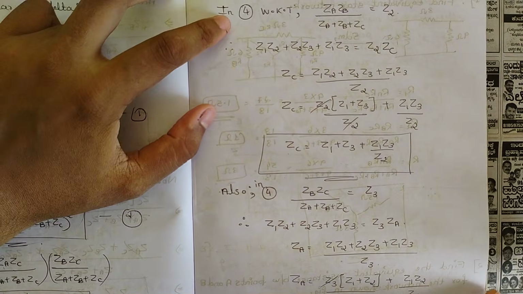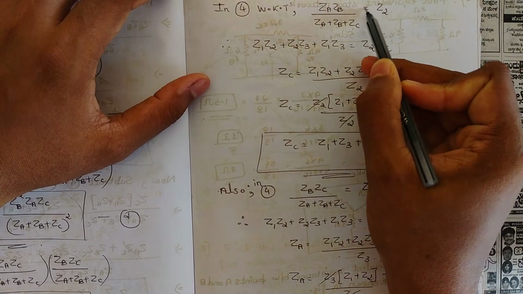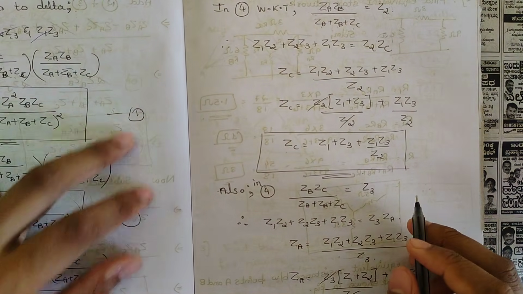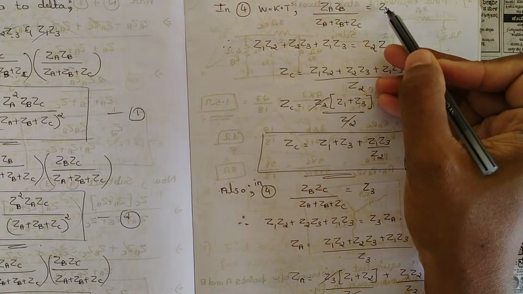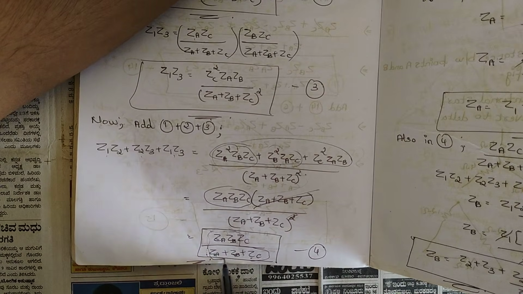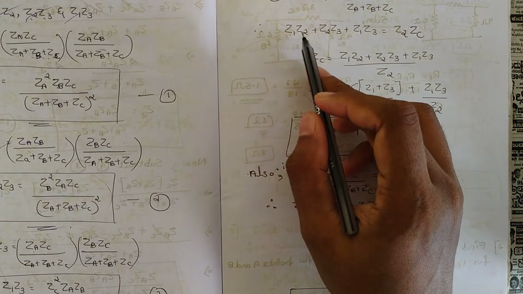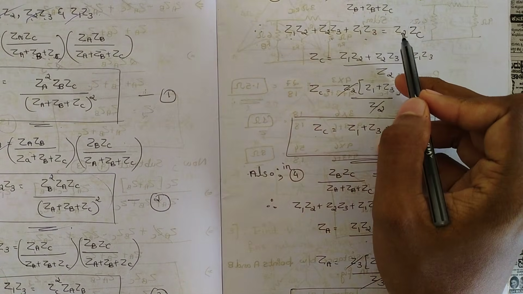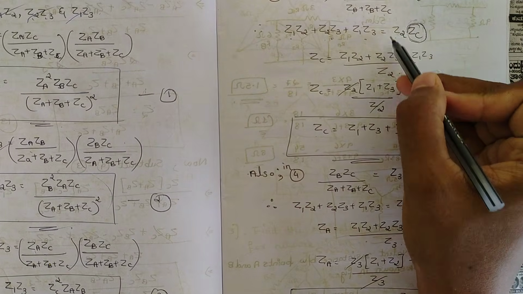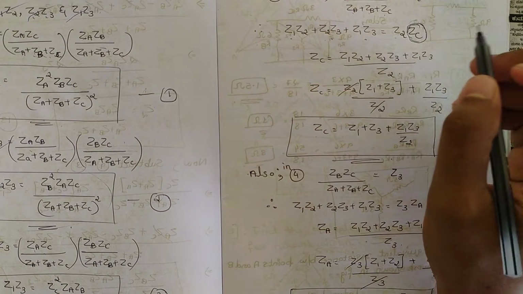Now, in equation 4, we know that ZA ZB divided by ZA plus ZB plus ZC is equal to Z2, which I have already proved. Now what to do is substitute in equation 4, in place of ZA ZB divided by ZA plus ZB plus ZC, we should be substituting Z2. Keep the LHS as it is, that is Z1 Z2 plus Z2 Z3 plus Z1 Z3 is equal to Z2 ZC. Then solve for ZC. Because we need to solve for star to delta, we need to find the values of ZC, ZB as well as ZA.